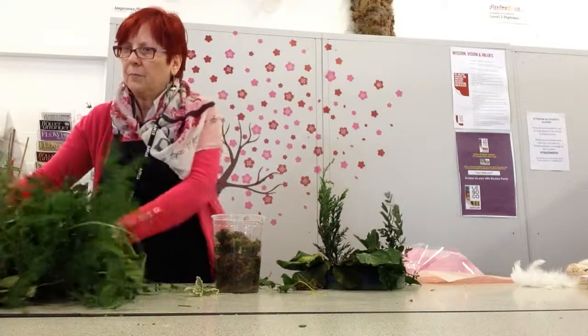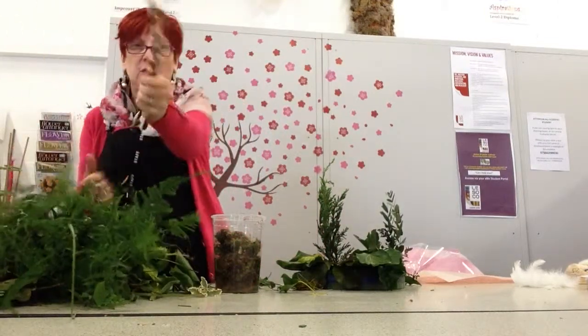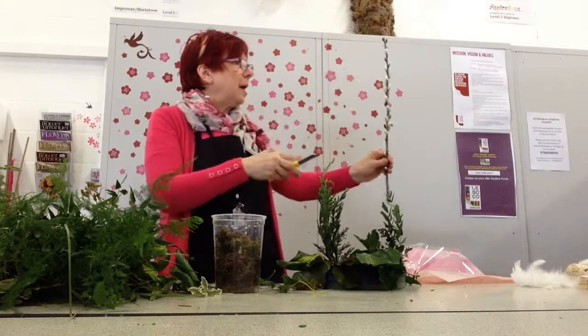And then we've got some pussy willow, which is nice. I use this for my height. They're higher.